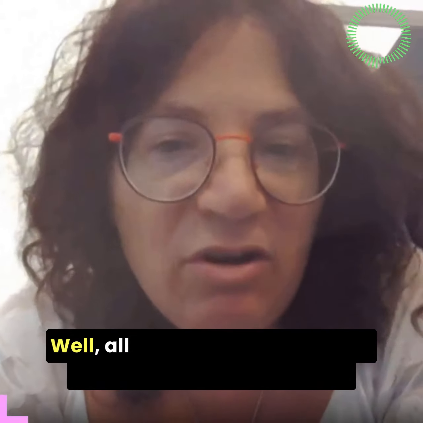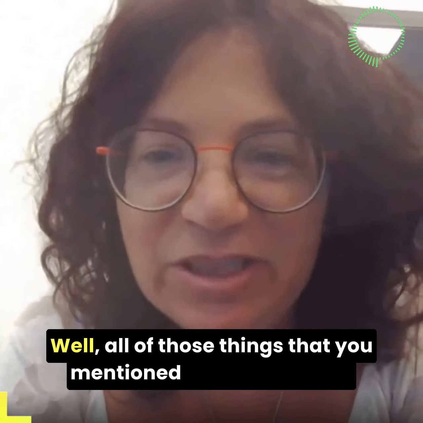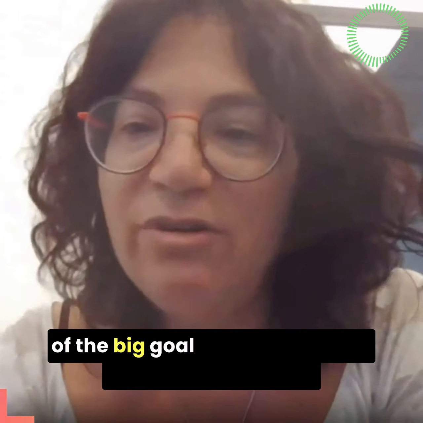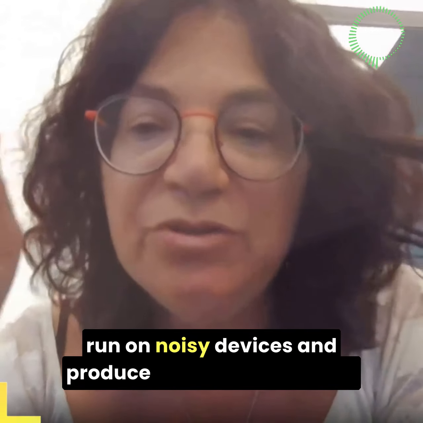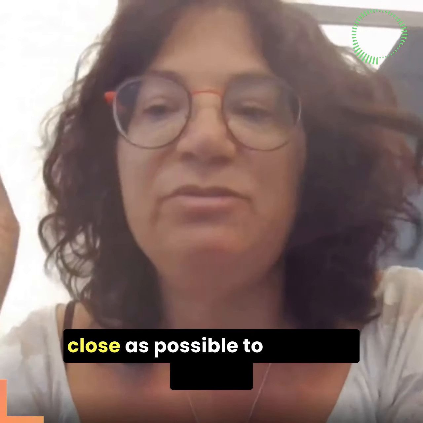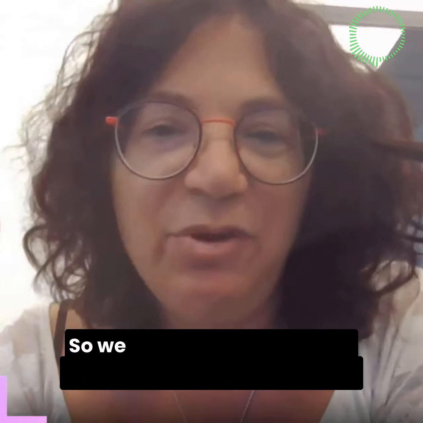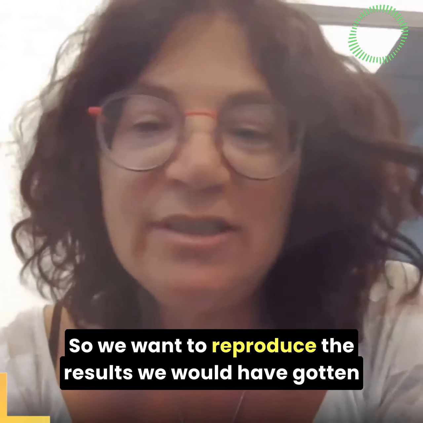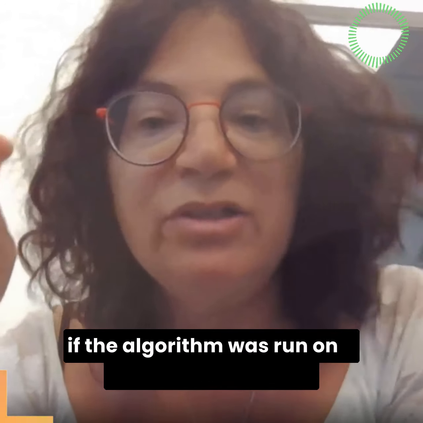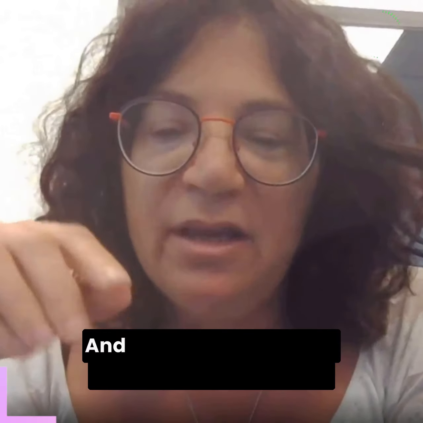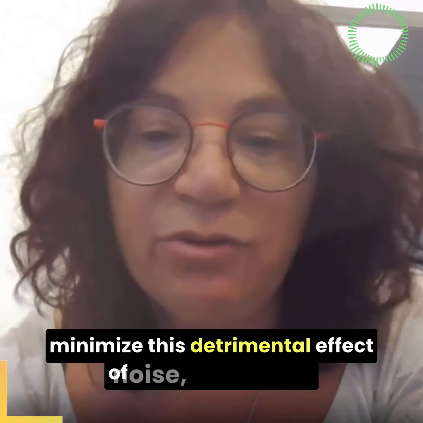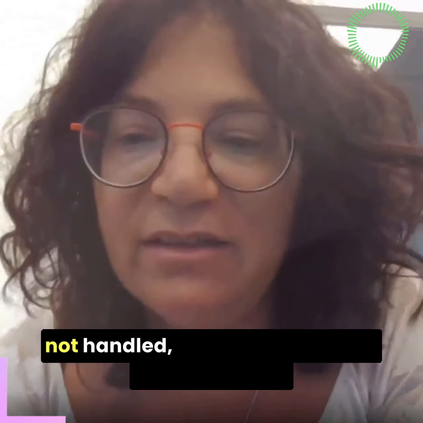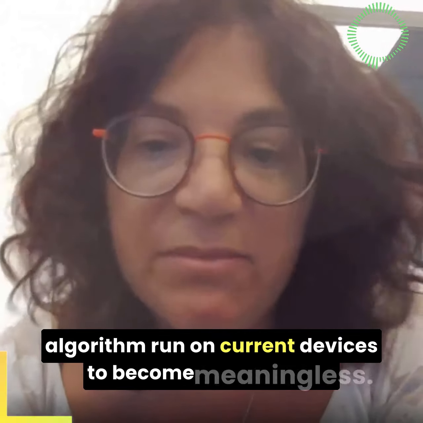Well, all of those things that you mentioned are components of the big goal of trying to make quantum algorithms run on noisy devices and produce results which are as close as possible to the ideal results. So we want to reproduce the results we would have gotten if the algorithm was run on noise-free hardware. And all the protocols you mentioned are trying to minimize this detrimental effect of noise, which, if it's not handled, causes the output of the quantum algorithm run on current devices to become meaningless.